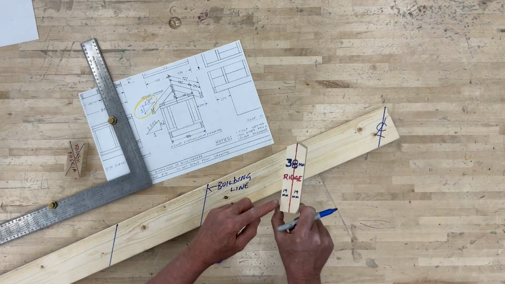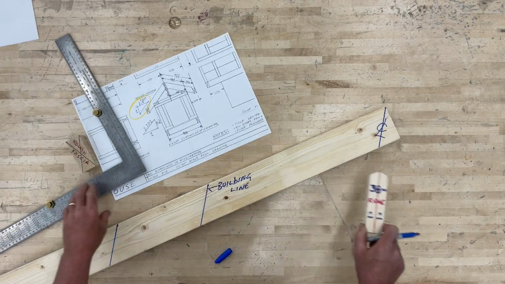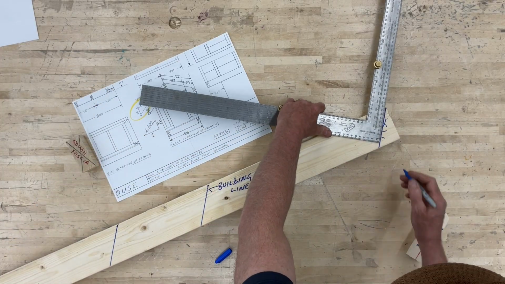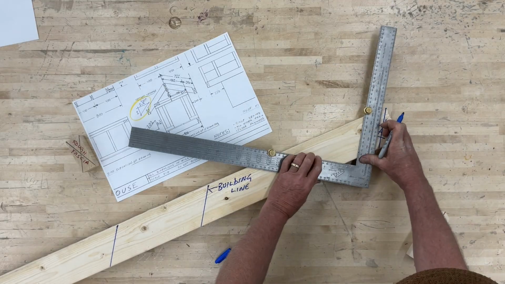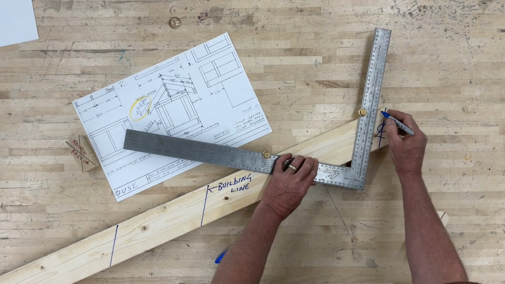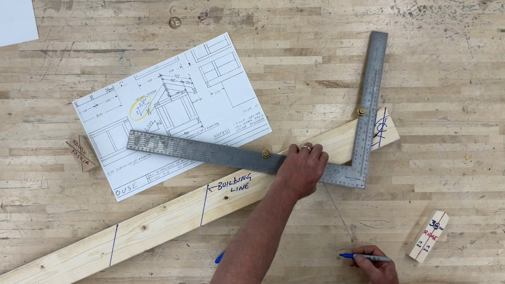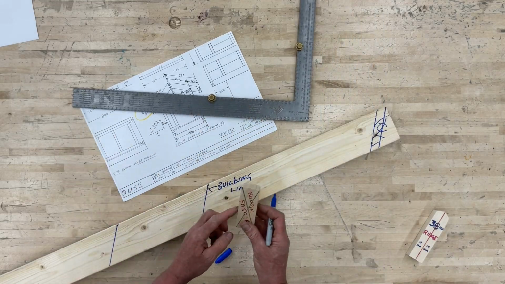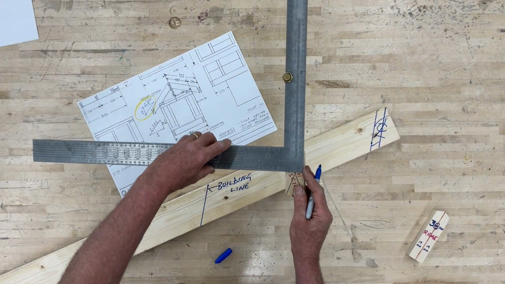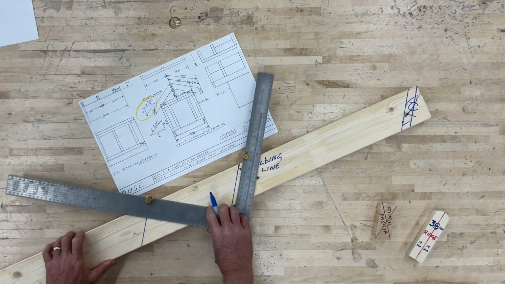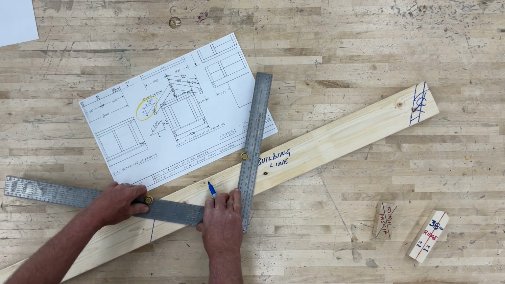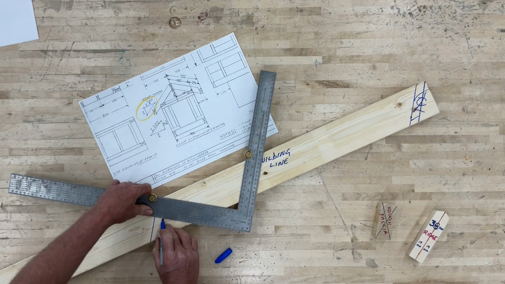Next, shorten the rafter by half the thickness of the ridge board. Measure horizontally from the center line and mark the plumb cut for the ridge. These plans show a rough fascia included in the projection measurement, so we'll shorten the tail of the rafter by the thickness of the rough fascia.